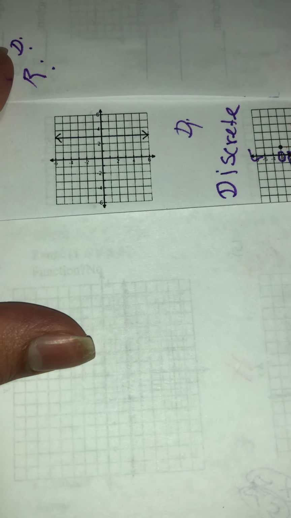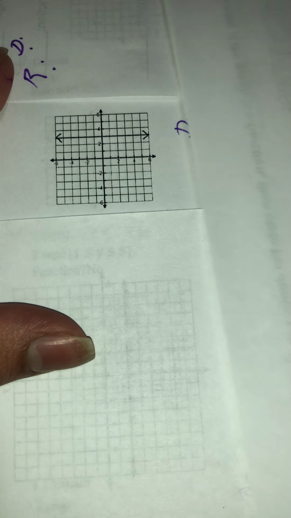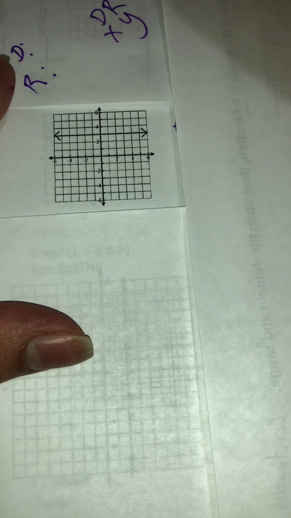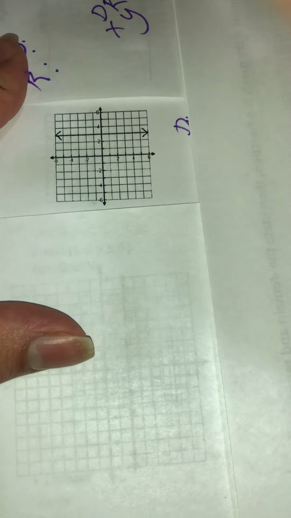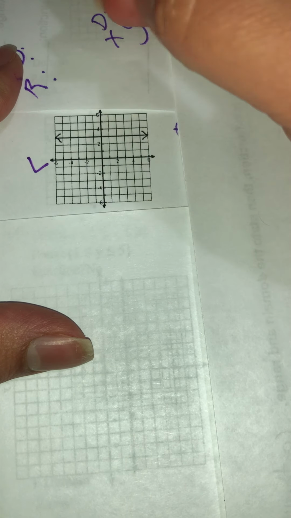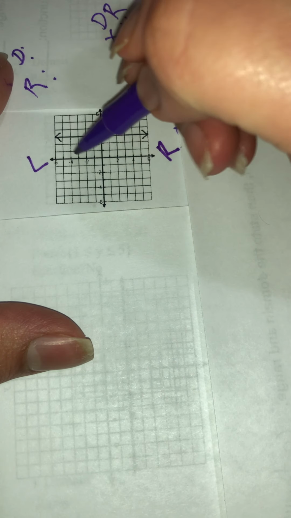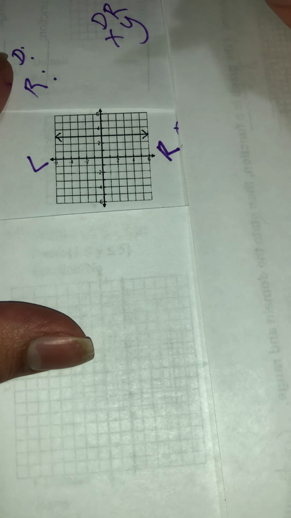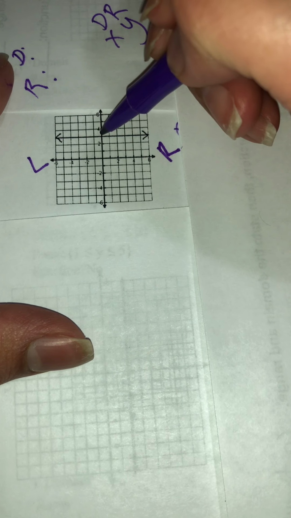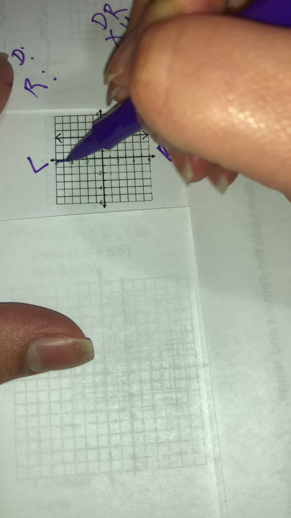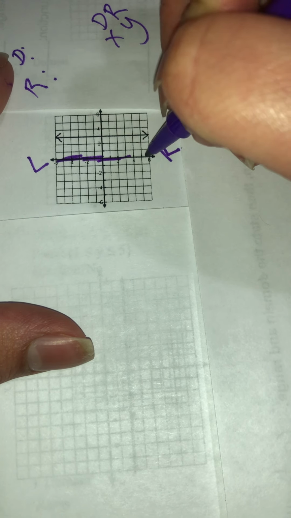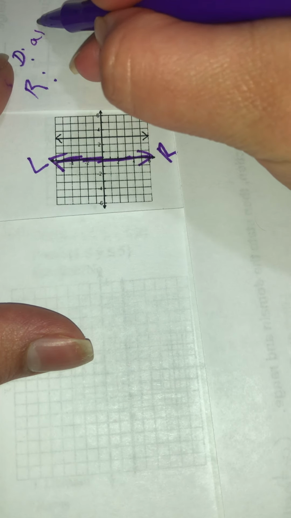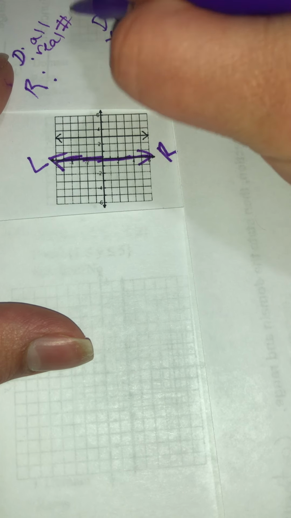So for this one, remember, we need to think of our Dr. XY. Okay, Dr. XY. And remember, we're going to go left, right, for domain. Domain here, again, do you see how this already looks like a number line? So that just makes it even easier on us. So we can see that it's going to the left for forever, right? If I go on ahead and fill it in here. And to the right for forever. So what do we know about that? That means all real numbers.